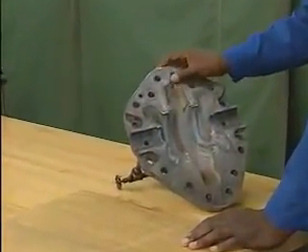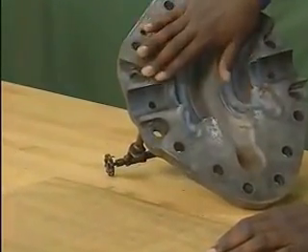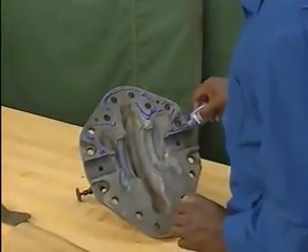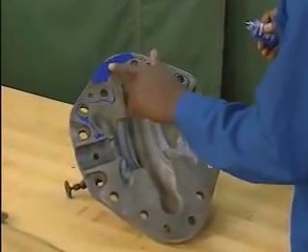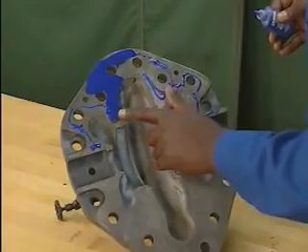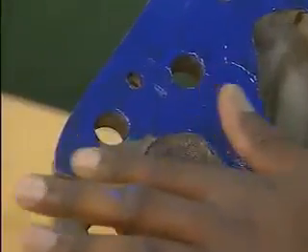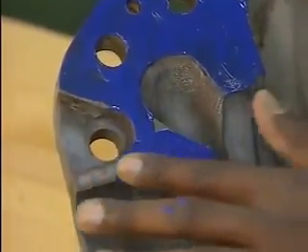In order to do this, he must transfer the shape of the sealing surfaces to the gasket material. This can be accomplished by coating one of the sealing surfaces with a substance that will transfer easily to the gasket material. In this example, the mechanic coats the sealing surface of the upper half of the pump casing with a type of dye called bluing.